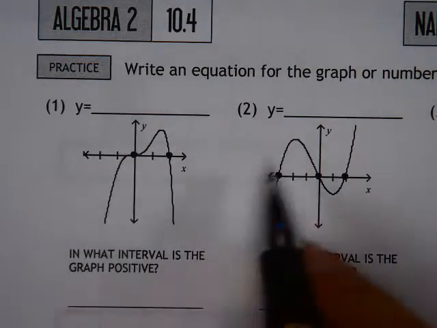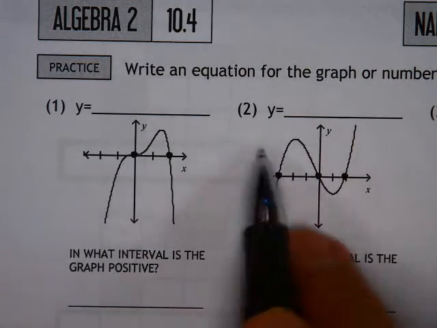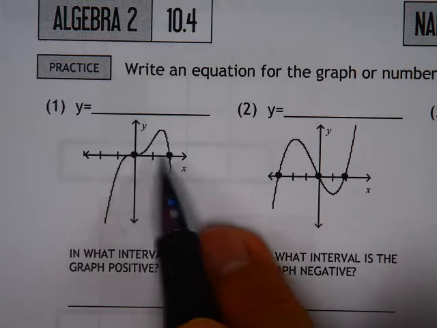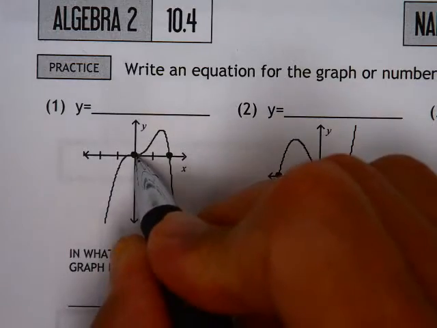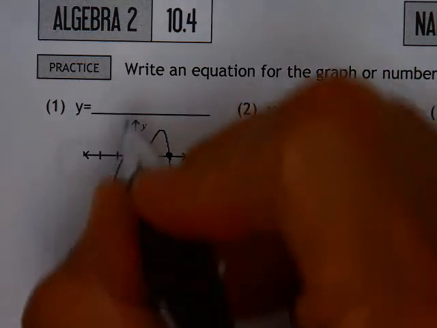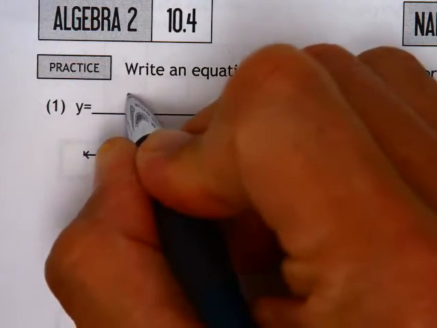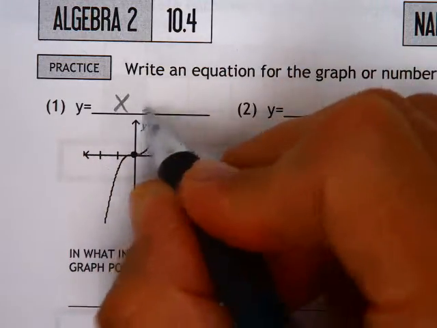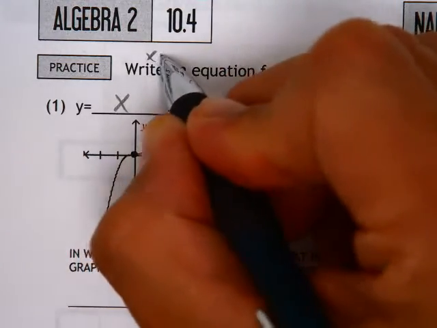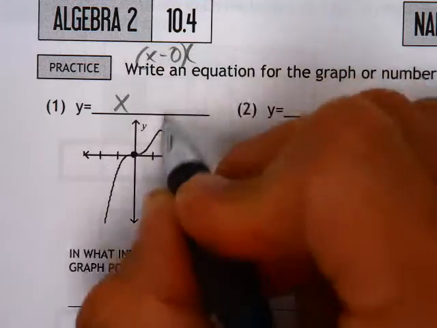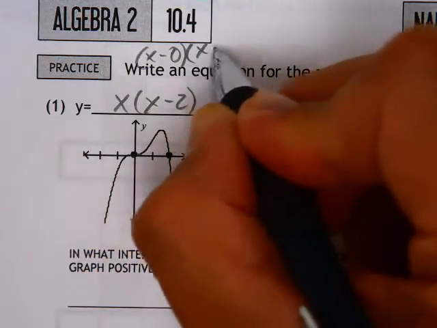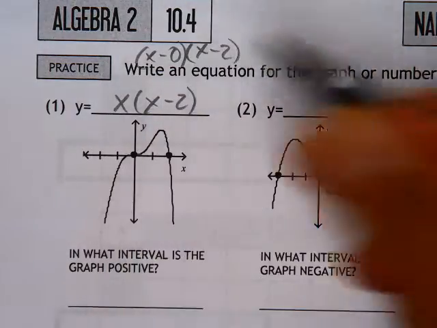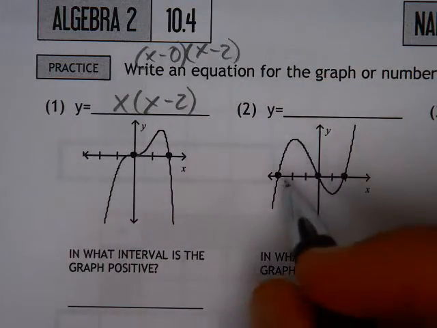So what we want to do here is write an equation for the graph provided. And we have roots at 0 and 2. X equals 0 means we're going to have a root at x by itself, or you can say it's x minus 0. That's another way. I'll even write it up here. X minus 0 is one way of writing that, but the other one is at a positive 2, so we say x minus 2. And so either one of these two are viable ways of doing it.